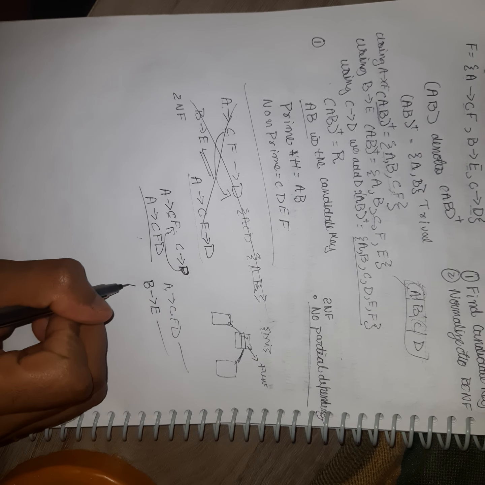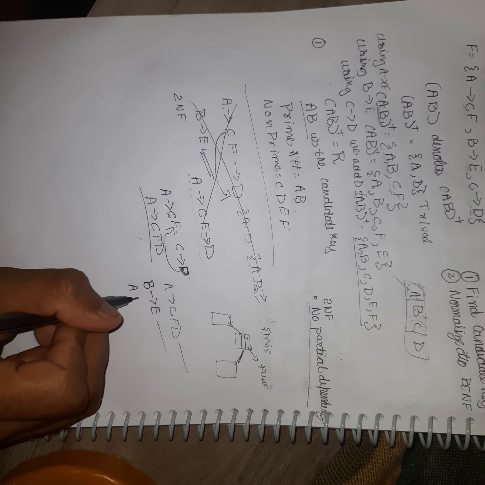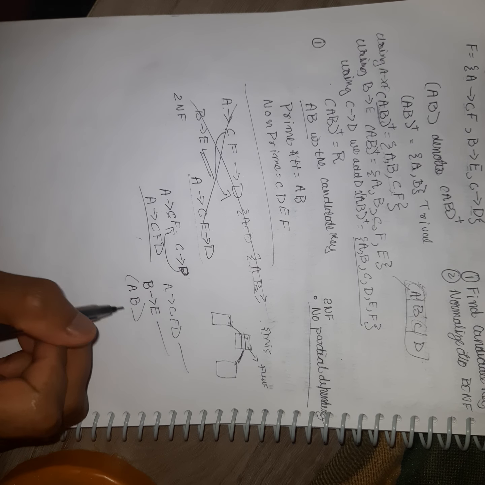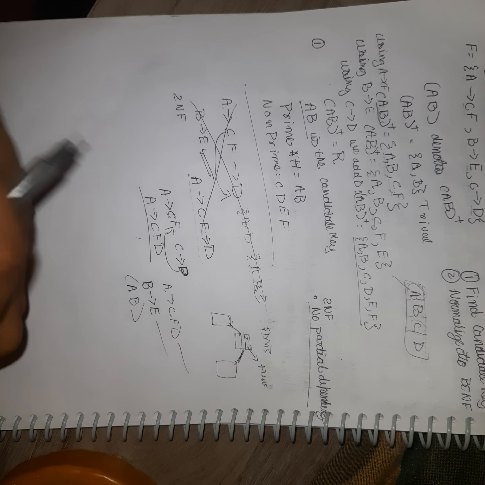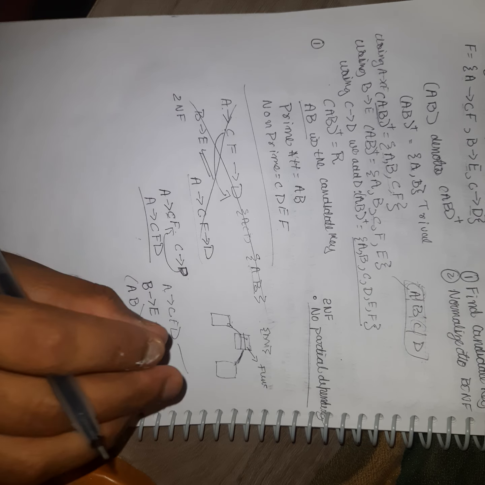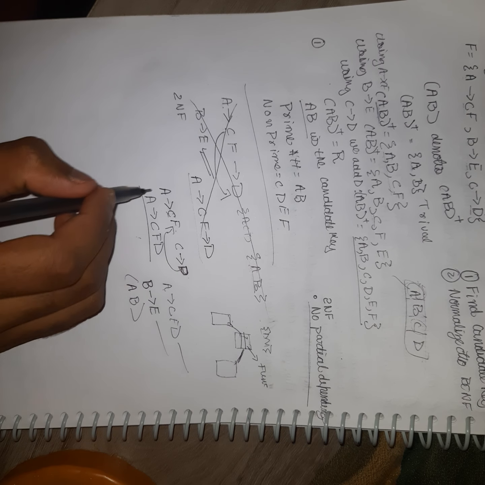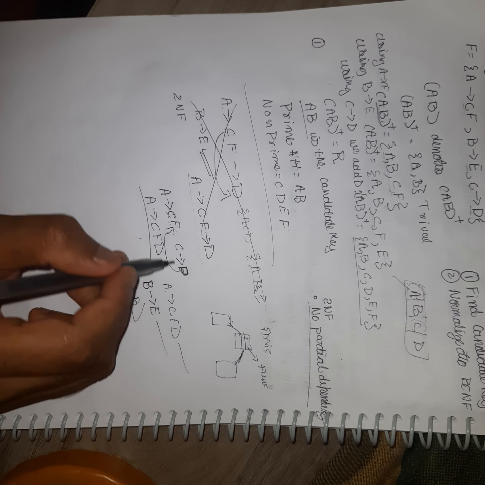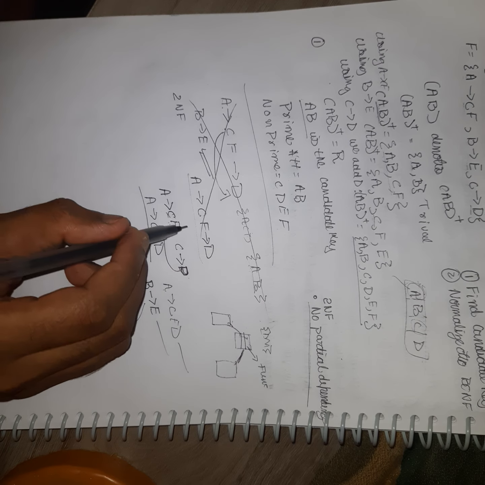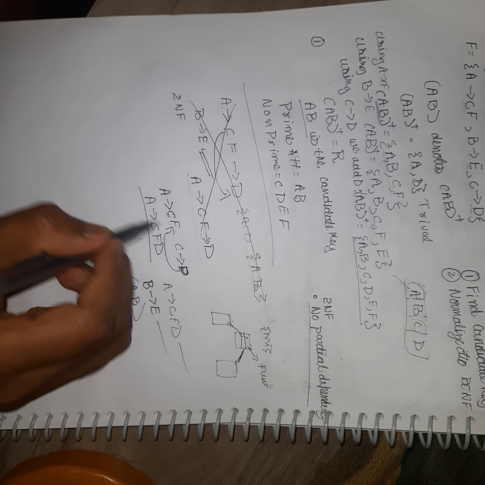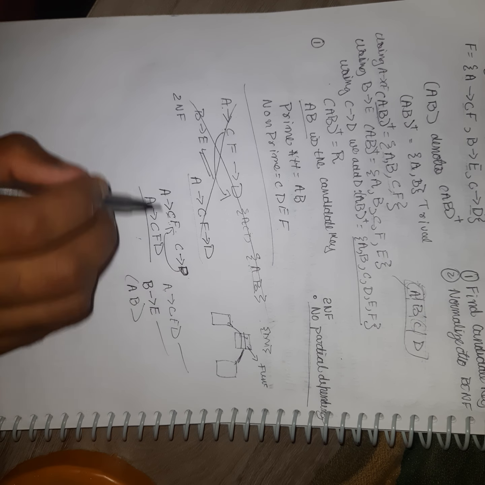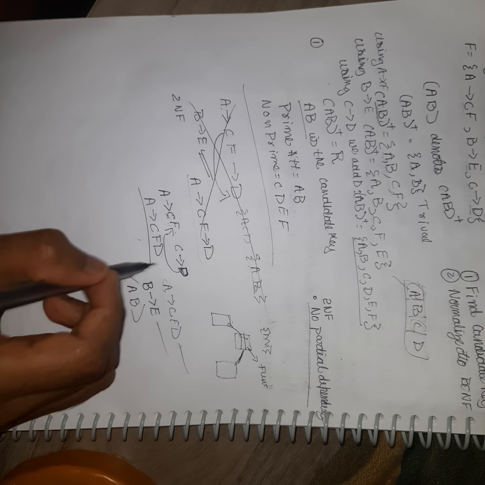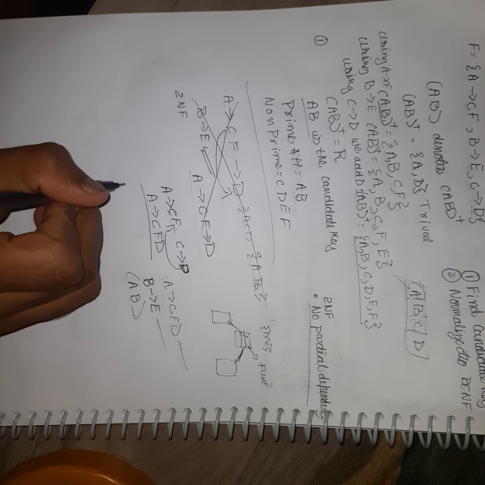So for the candidate key we will make another table. Just write in word form: A depends on C, F and C depends on D. If C got deleted, there will be nothing more. So we will make this as one table.